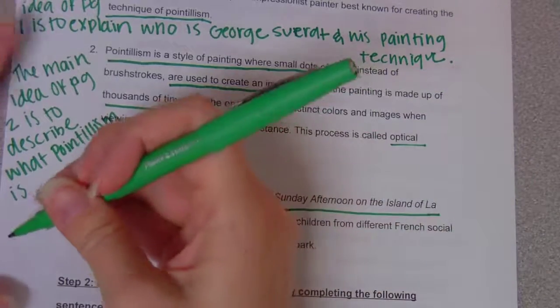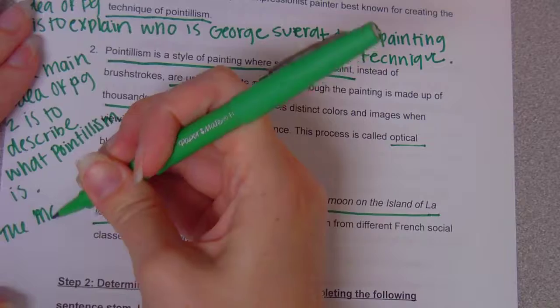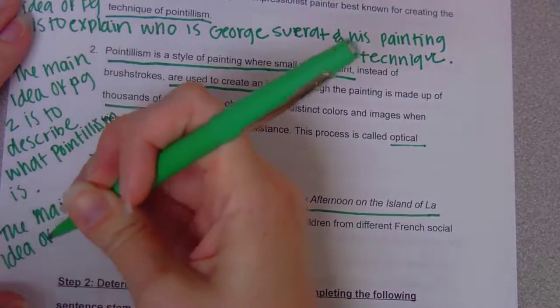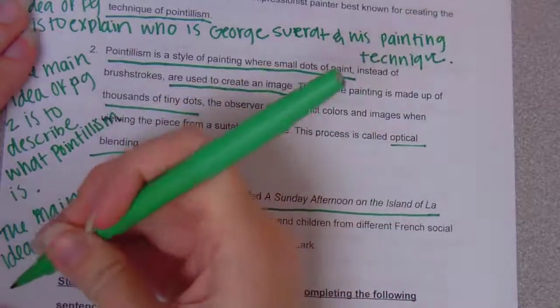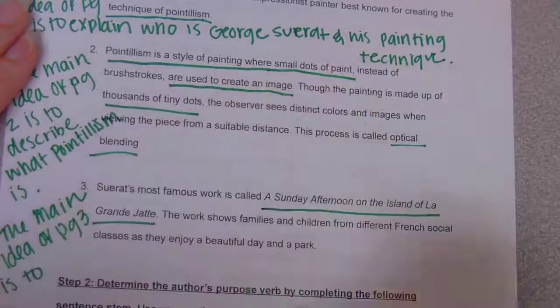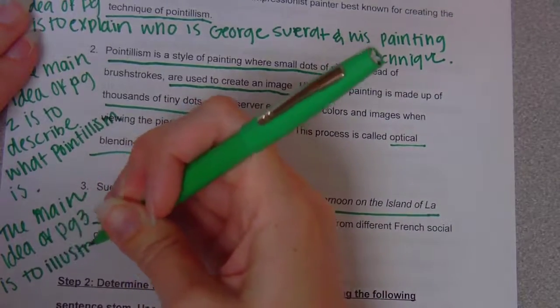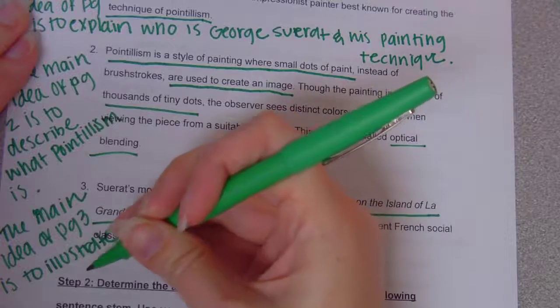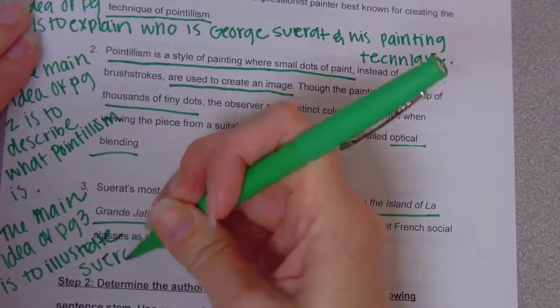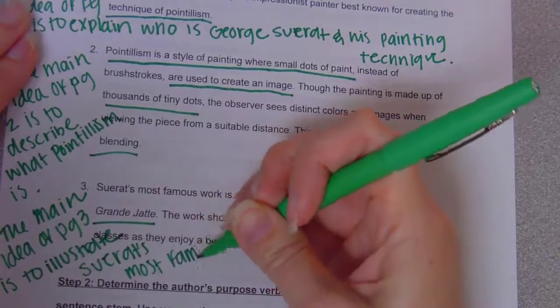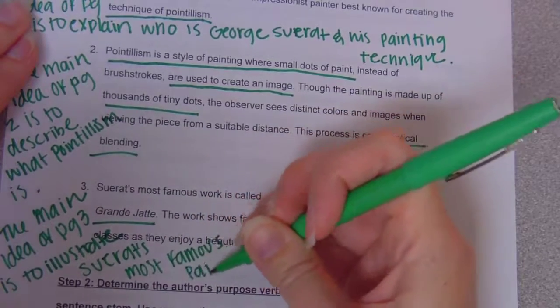So paragraph 3, I'm going to put the main idea. Again, you are writing this with me. The main idea of paragraph 3 is to illustrate Seurat's most famous painting.